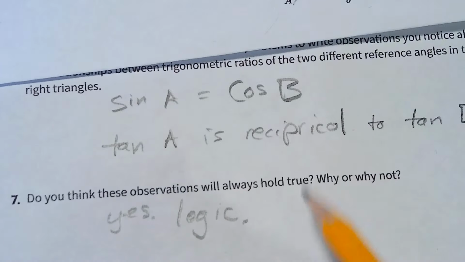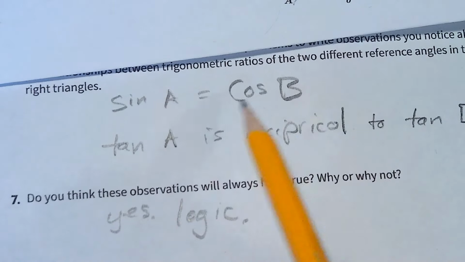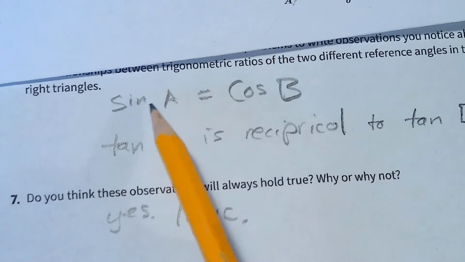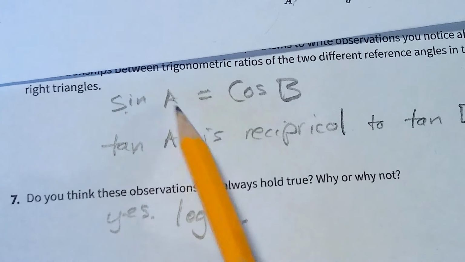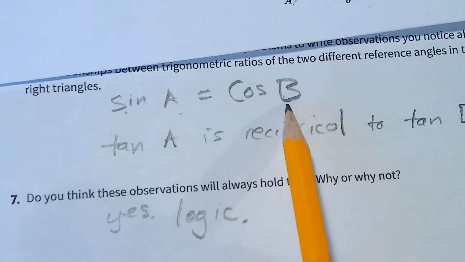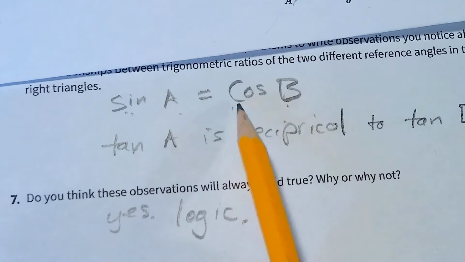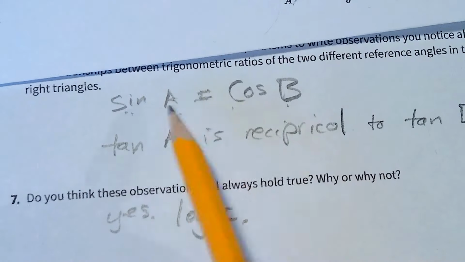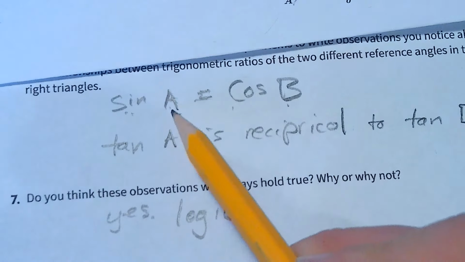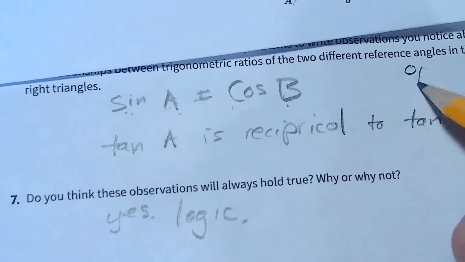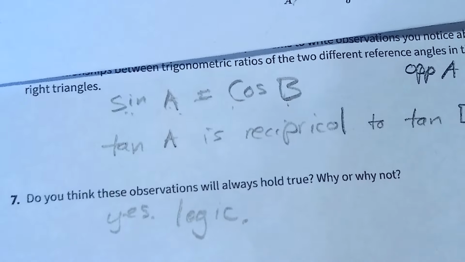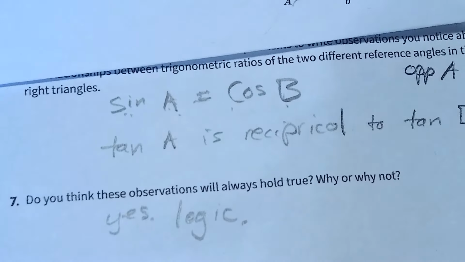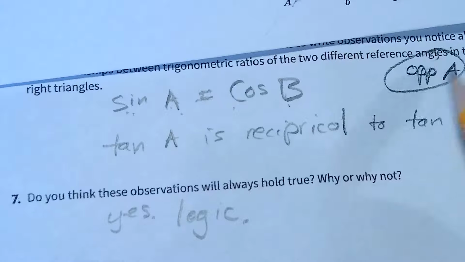Yeah, because we base these not on observation, but on the understanding that when you switch from A to B, you're switching the opposite and adjacent, but when you switch from sine to cosine, you switch the side you care about, which means that these are the same thing. These are referring to the same side. The sine of A refers to the same, well, I should say the opposite. The opposite of A and the adjacent to B are the same side. Whatever is adjacent to B is opposite of A.